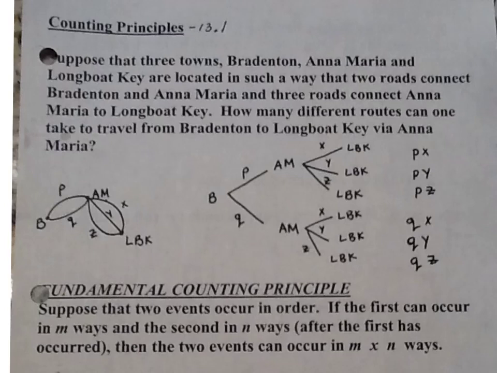Okay, section 13.1 is called Counting Principles. It's all about how many ways you can order different objects, different books, different items of clothing, different routes to a different city. So 13.1 is all about just learning how to count up the different ways without actually counting them all up.